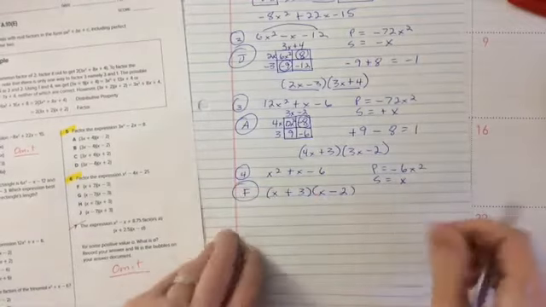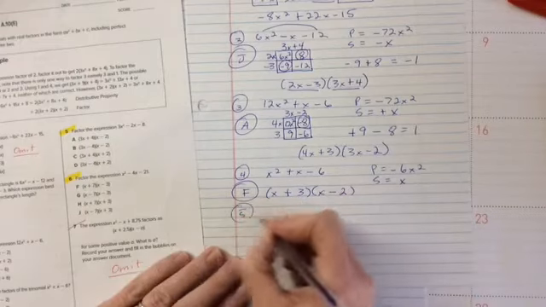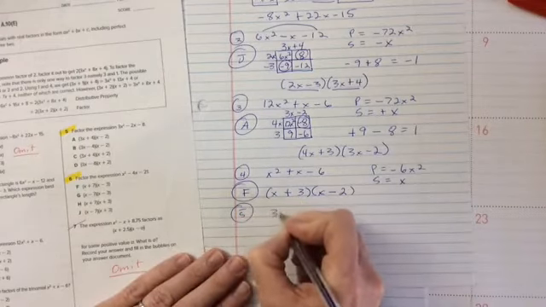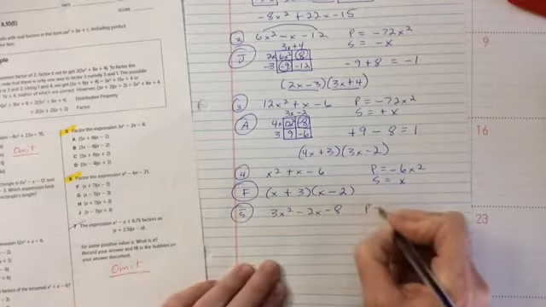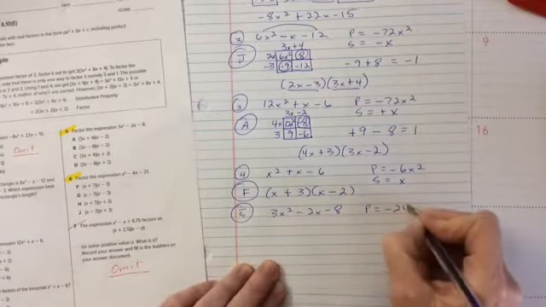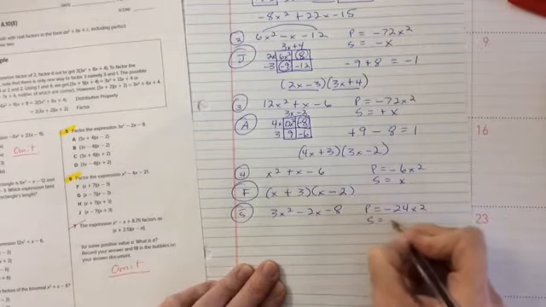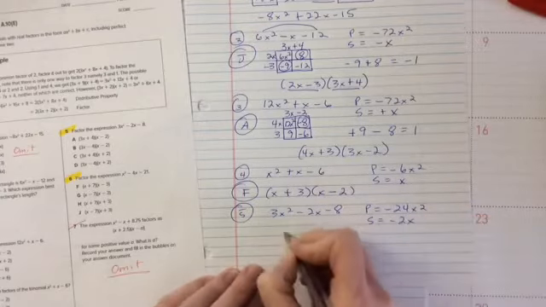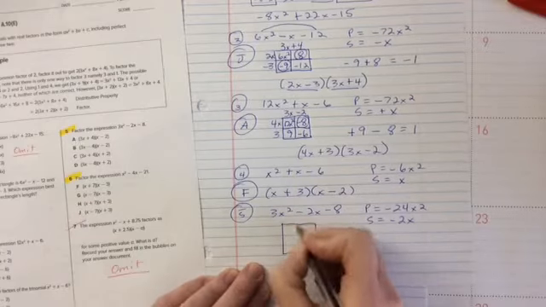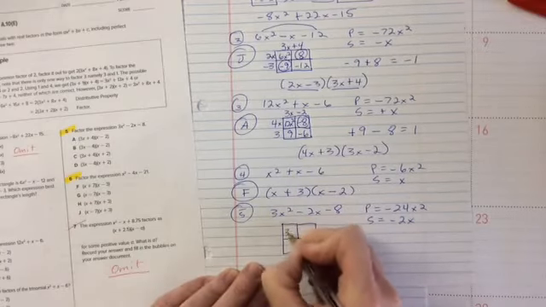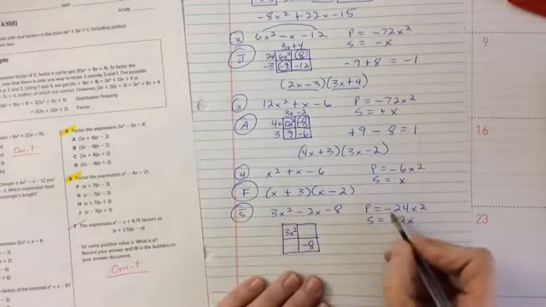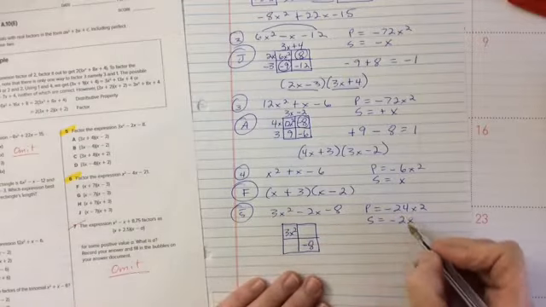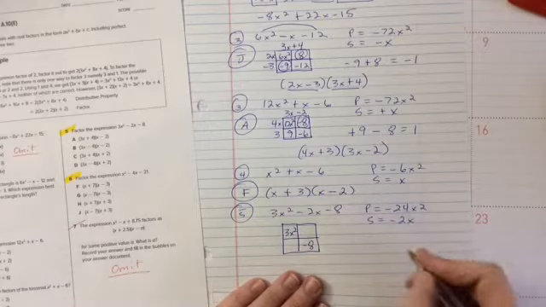Number 5. We need to factor 3x squared minus 2x minus 8. Our product is going to be negative 24x squared. Our sum is negative 2x. We're going to use the box method. And I have 3x squared and I have a negative 8. And I need to know what two numbers multiplied together equal 24, and when you add them, you will get a negative 2.